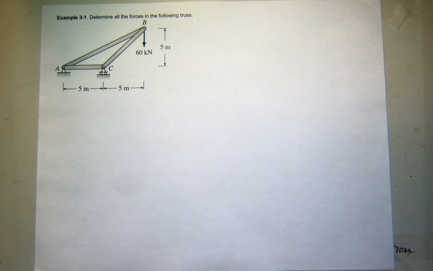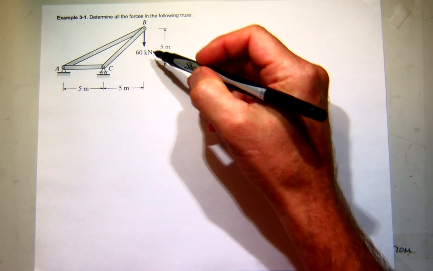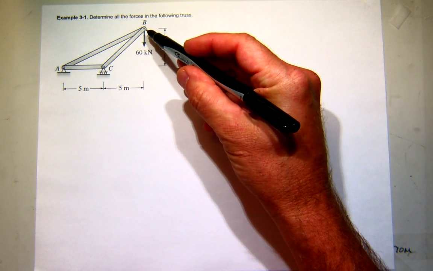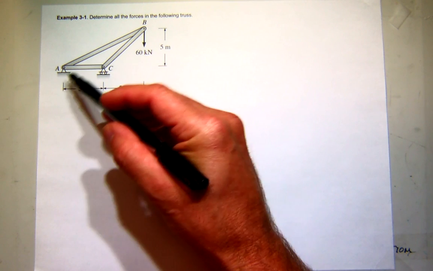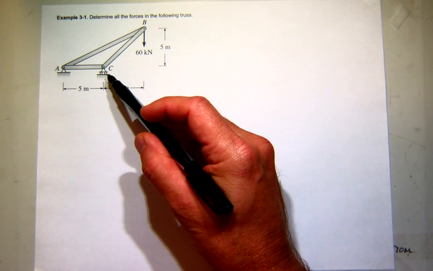Okay, we've got this truss problem. So we have a truss problem with a 60 kilonewton force here at B, 3 elements, and reaction at A is a pin, reaction at C is a roller.